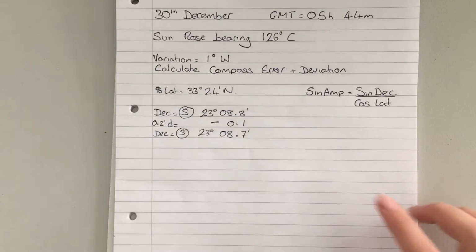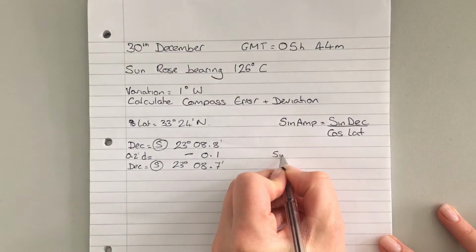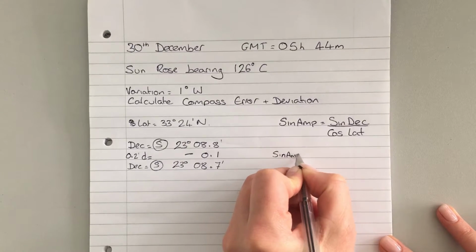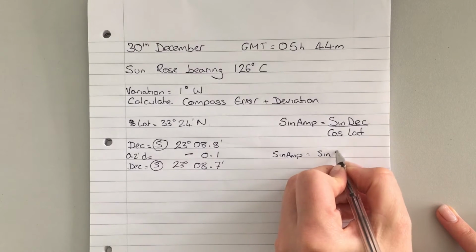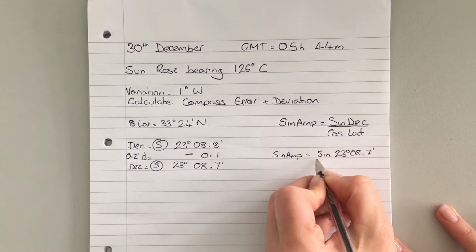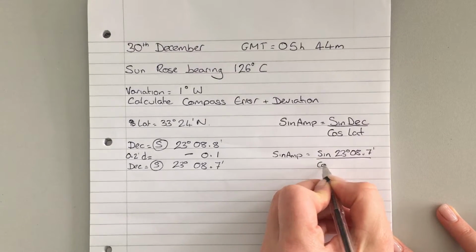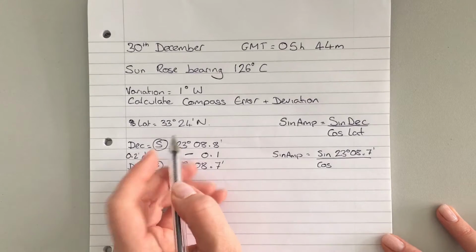So now I've got enough information to complete my formula. So the sine of the amp is going to be equal to the sine of the declination, which we've calculated, divided by the cosine of the latitude, which I gave you for the question, of 33.24.